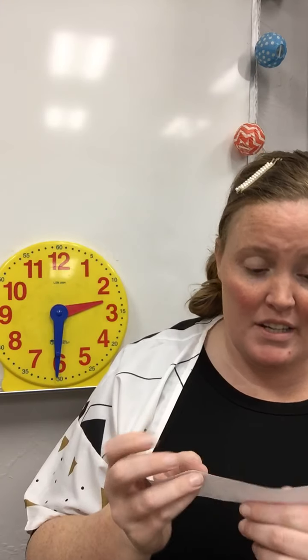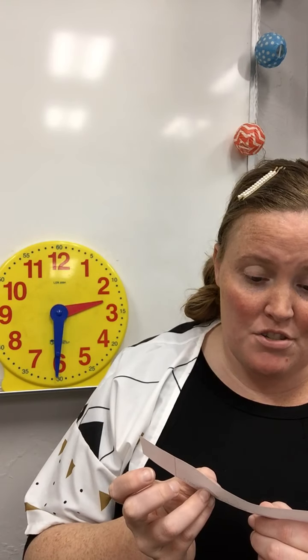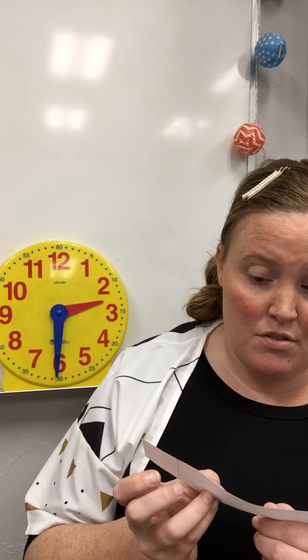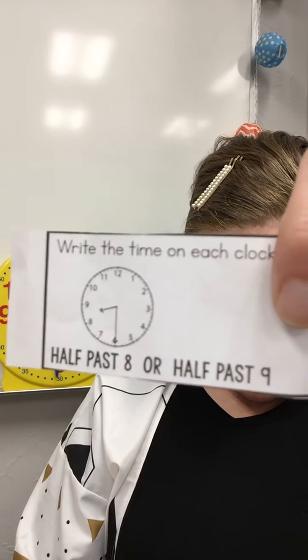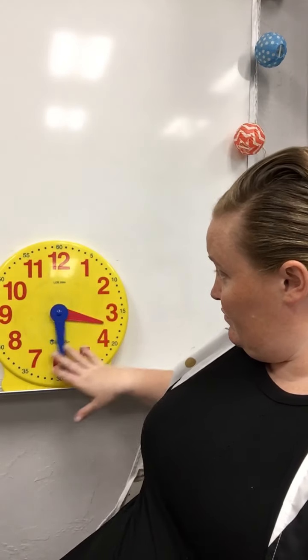Okay, so going to cut this out. We're going to glue it in our math notebook. And it says, write the time on each clock. Then circle the correct way to say the time. Okay, so look, right here's our first clock. It's got the little hand between the 8 and the 9. So let me do that.